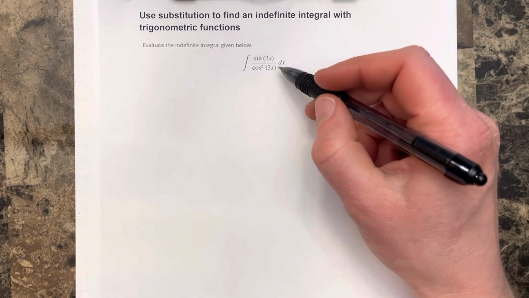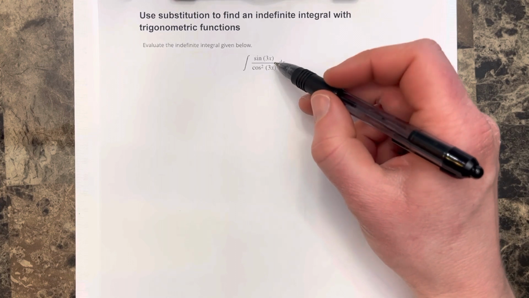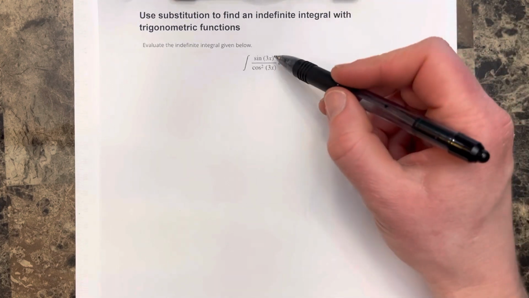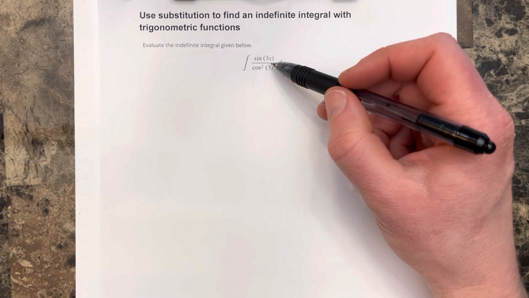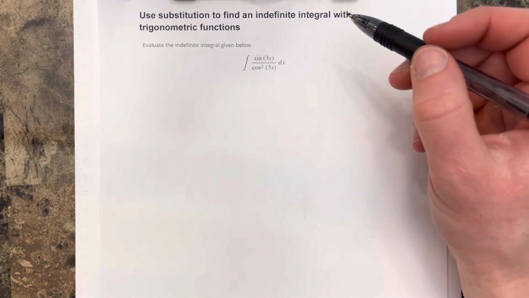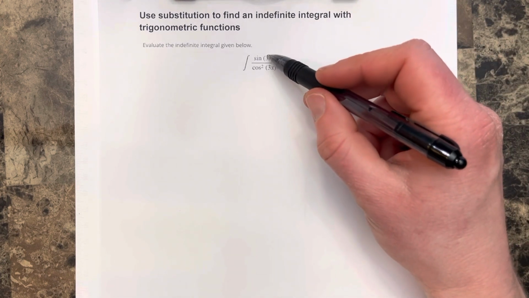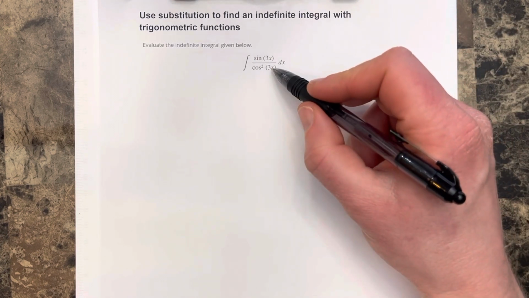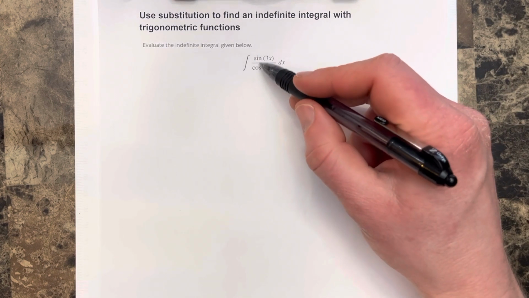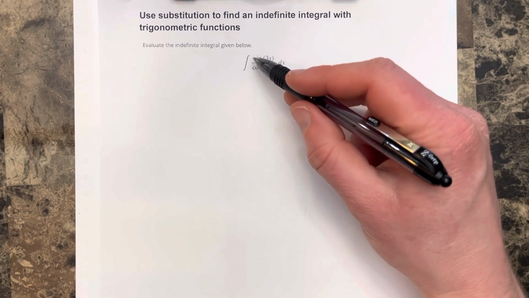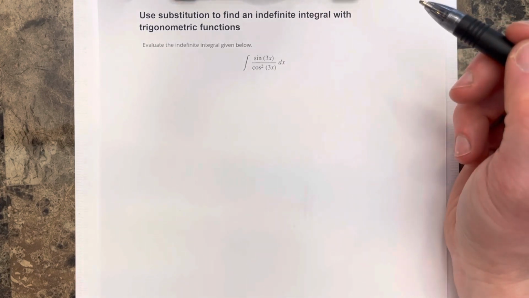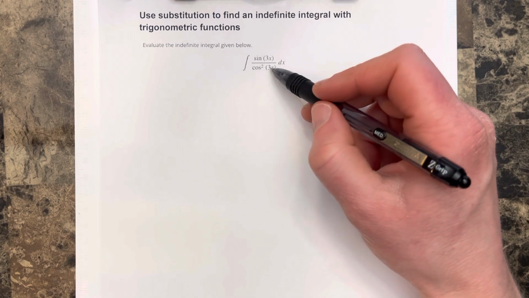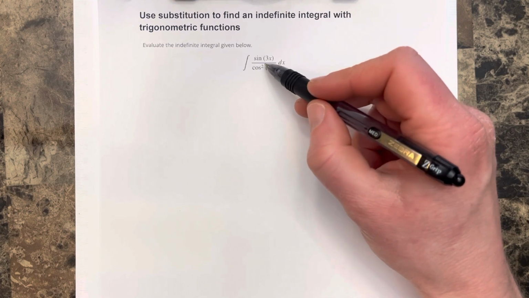Now, we're going to have to pick a u value so we can use substitution here. And sometimes it's hard to figure out which u value you want to pick. I think a lot of people would try to use 3x here, but the issue that you get if you say u equals 3x is that you don't cancel out one of these trig functions. And when you take the integral, you need to have the same trig function. So I'm going to actually pick the inside function for cosine squared 3x.